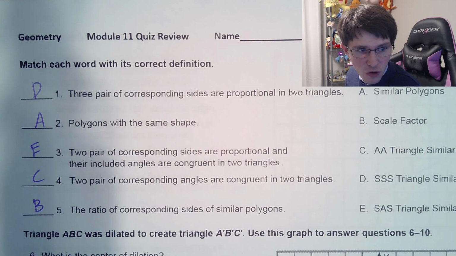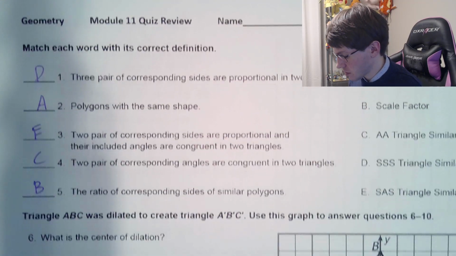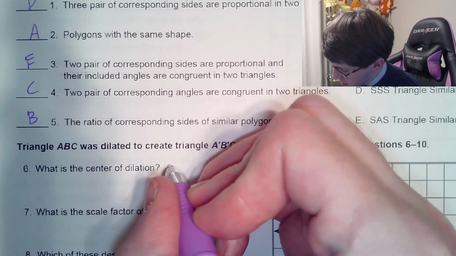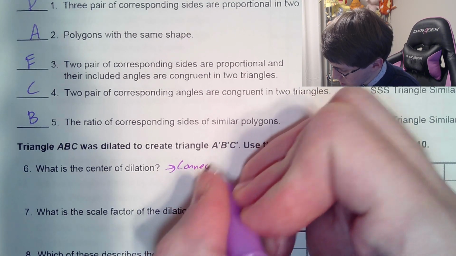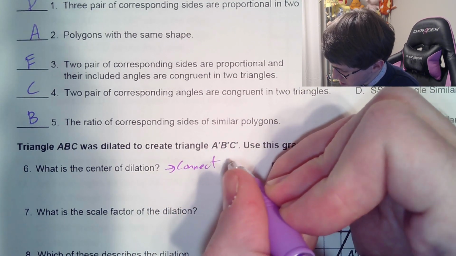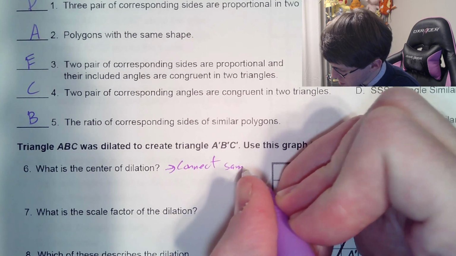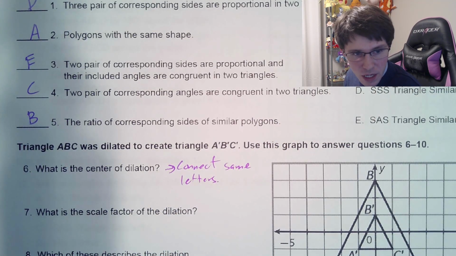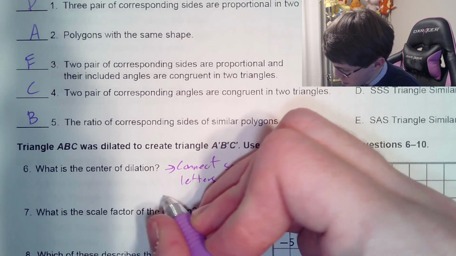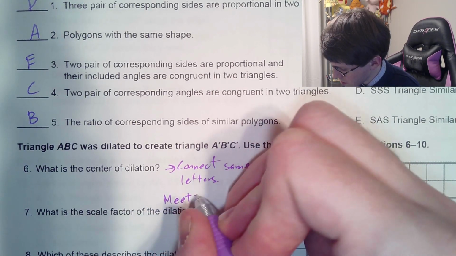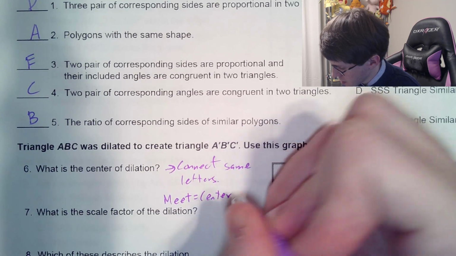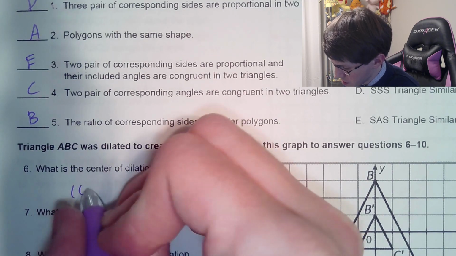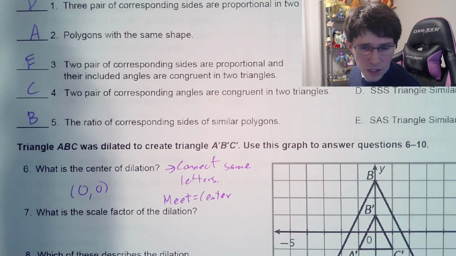Let's just go ahead and move right past the vocabulary to the center of dilation. You're going to connect letters. Connect the same letters, really, I should say. And where they meet is going to be your center. Meet equals center. I'm pretty sure for every single question that we've done so far, the center for these has been 0, 0. Not really sure why all the questions have had that.